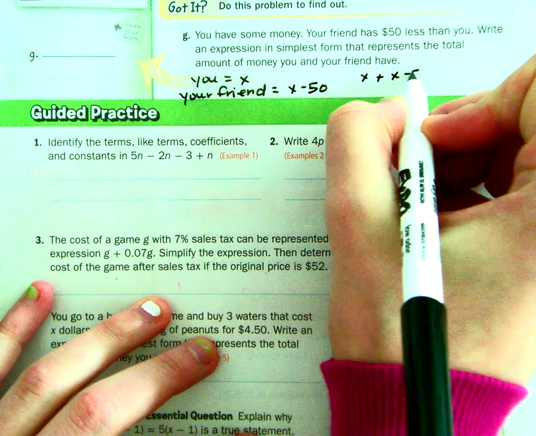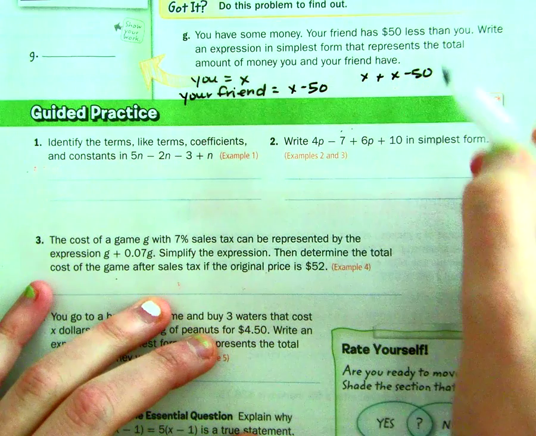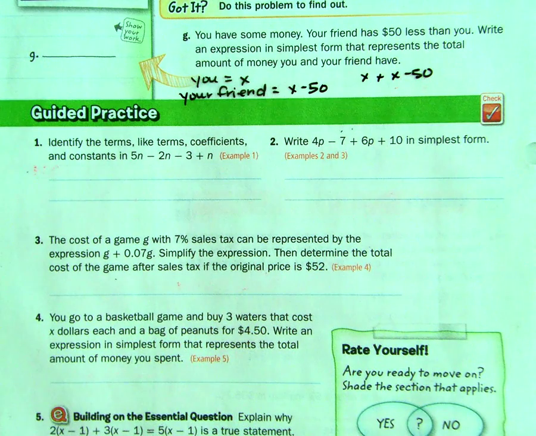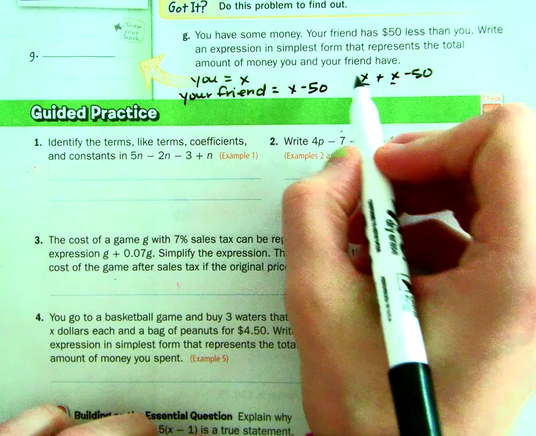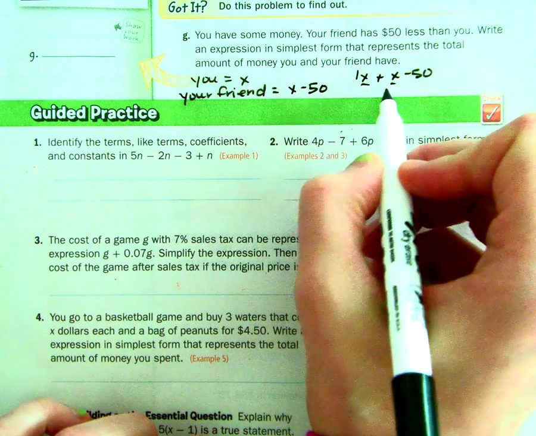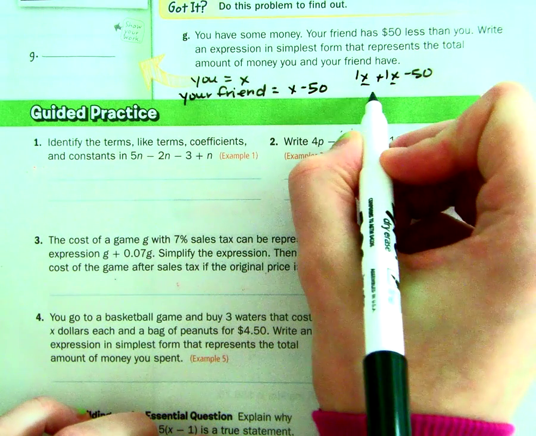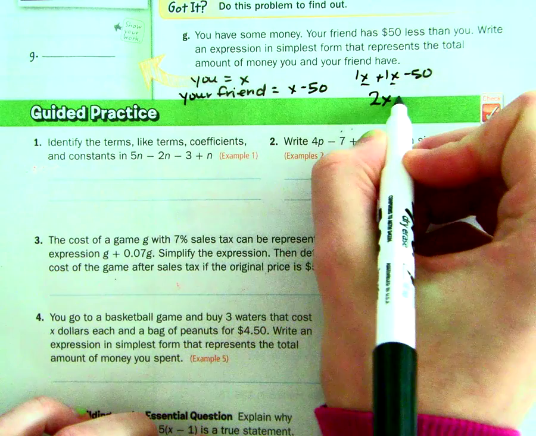plus your friend. And now I need to ask myself again, do I have like terms? Do I have variables to the same power? Do I have constants I can simplify together? Well, I have an x and an x. And we know when we just have a variable, our coefficient is 1. So 1x plus 1x is 2x. I bring down my minus 50.